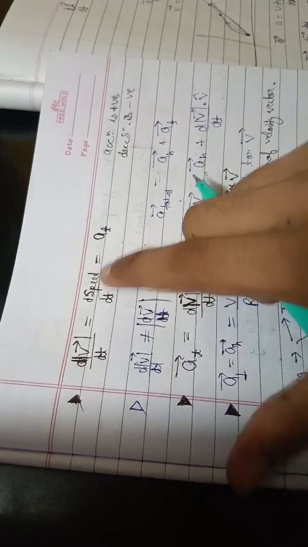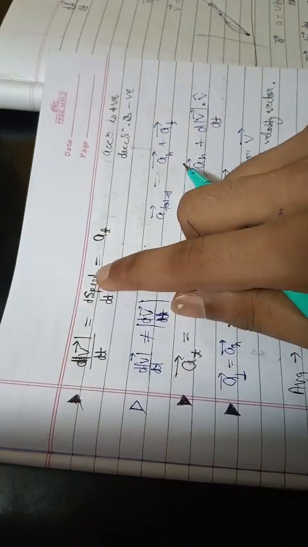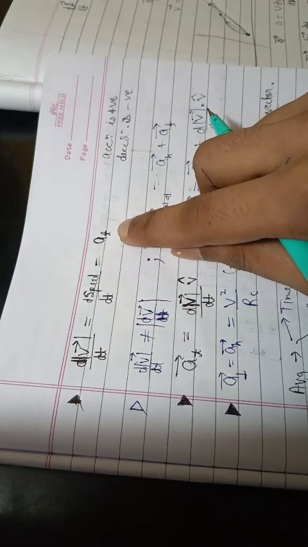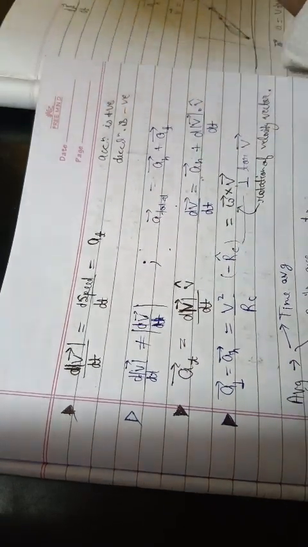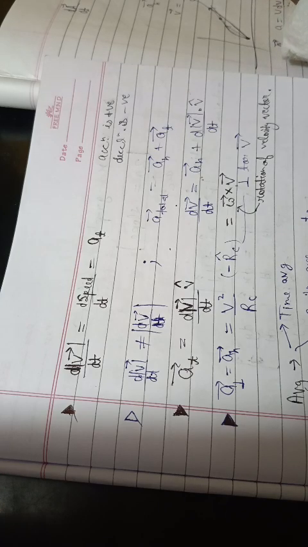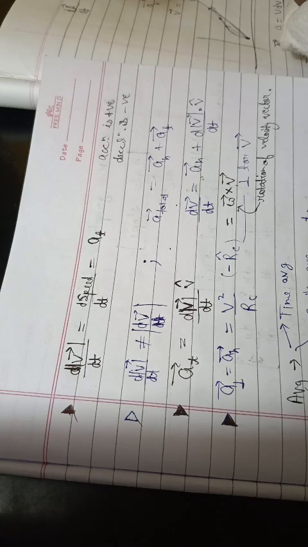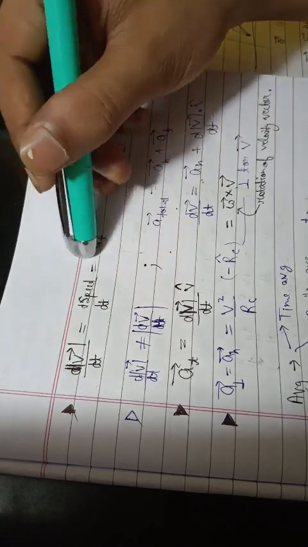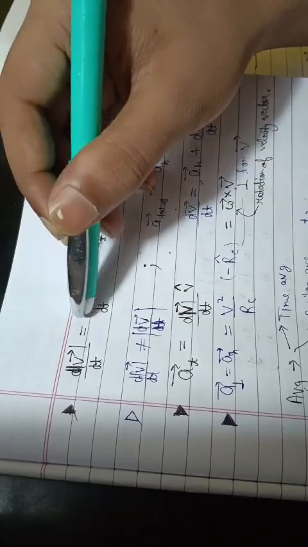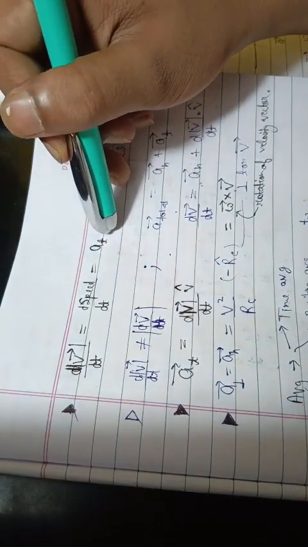Magnitude of velocity means speed. So, the rate of change of speed is called tangential acceleration. We know that tangential acceleration changes the magnitude of velocity, while the normal or radial acceleration changes the direction. So the acceleration that changes the speed is tangential acceleration.